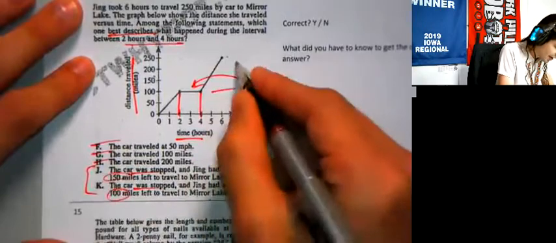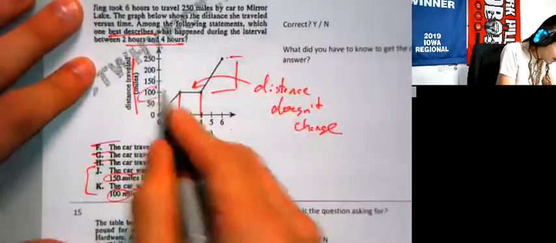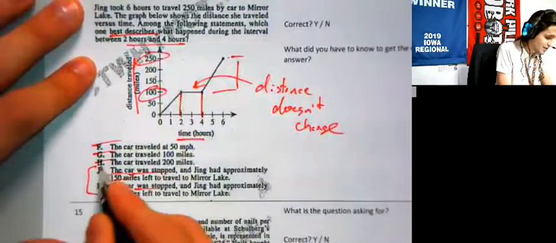Now the question is, are there 150 or are there 100 miles left? You say how many miles are left here. That goes from 100 to 250. Pretty clear there's 150 miles left. So you got to be able to look at distance time graphs. You've looked at these before. We looked at them in science. So quick reminders there.